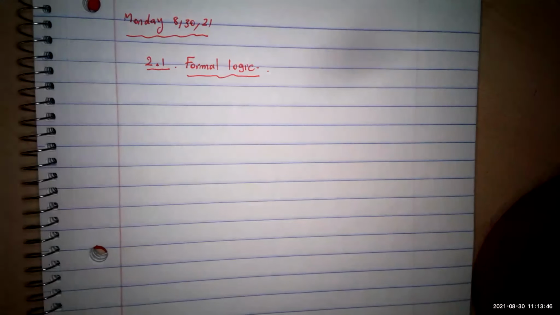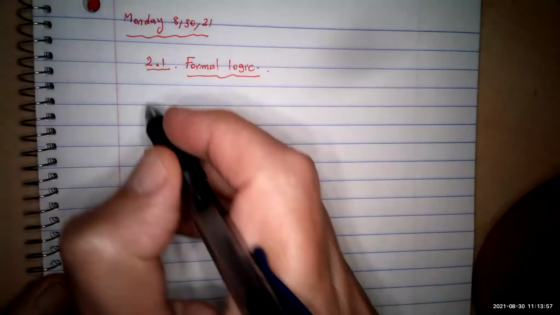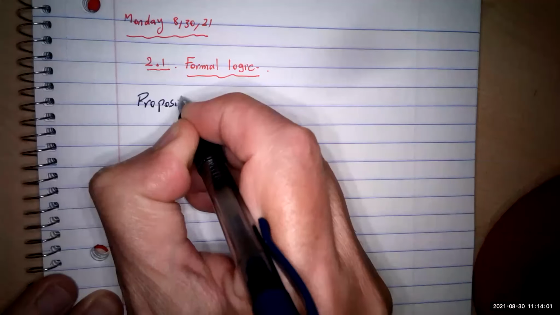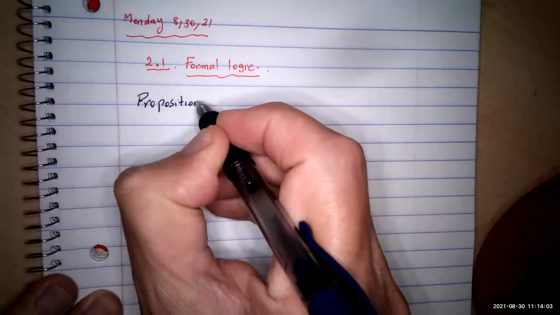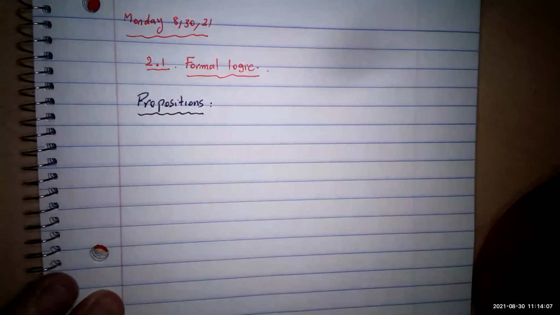Formal logic, the language of communication. If you are going to communicate with propositions, what is the definition of a proposition? A proposition is a statement. It's a sentence with one condition.